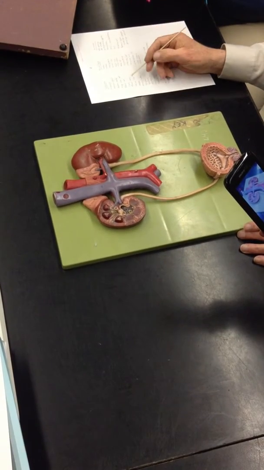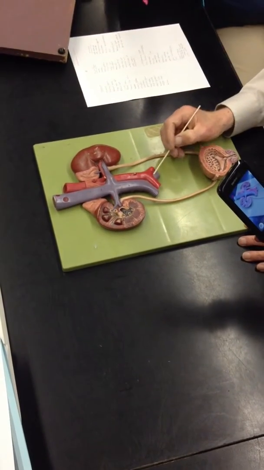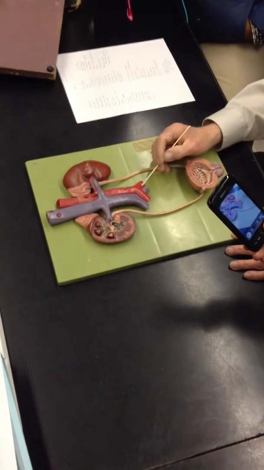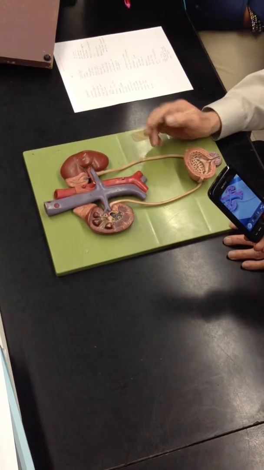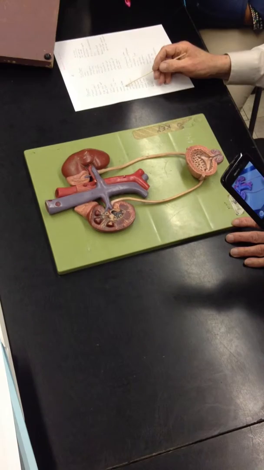Oh, I do point out the renal vein to you. Okay, you are responsible for it. Common iliac vein, right here, or common iliac artery, right there. Ureter. Urinary bladder.